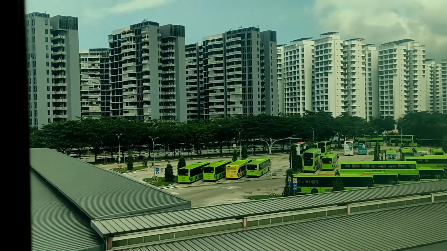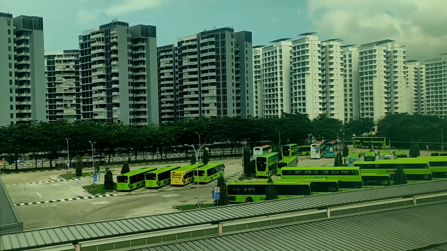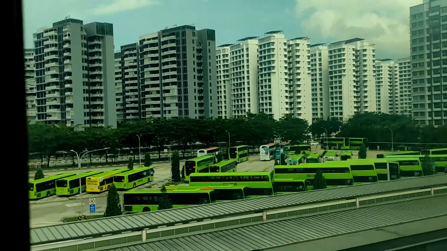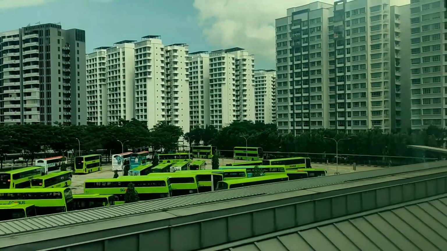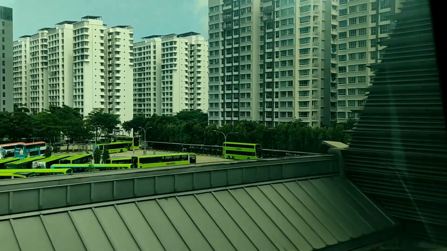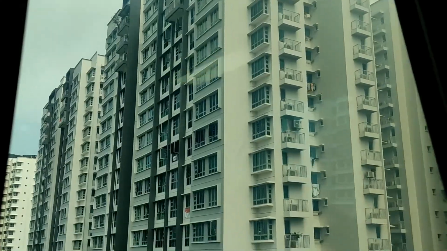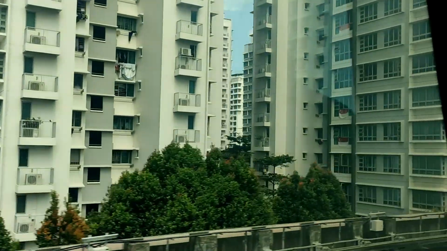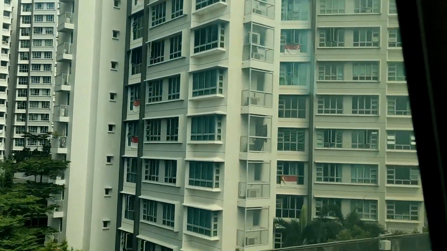So our train has started, and we are starting our journey all the way from Punggol to Kadaloor. No need to worry, Kadaloor is just 3 stations away from Punggol. It will take a maximum of around 15 minutes, if I'm right, from Punggol to the Kadaloor area.